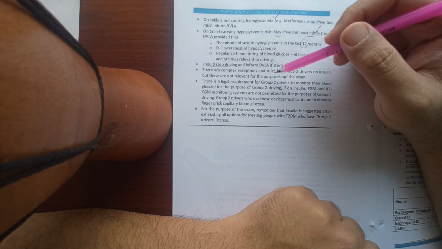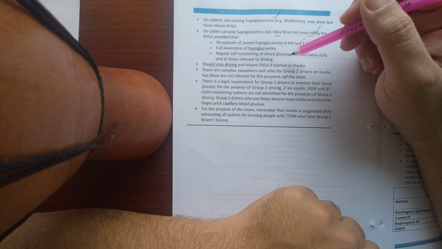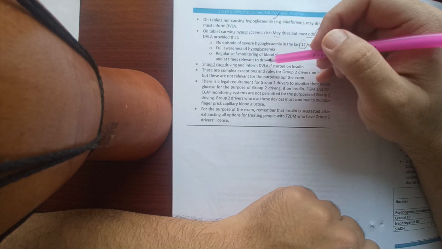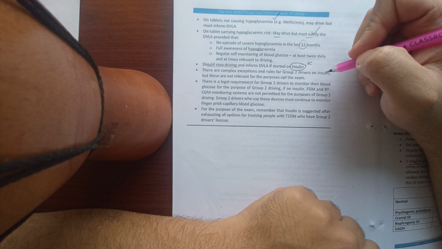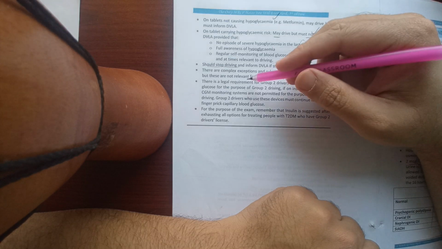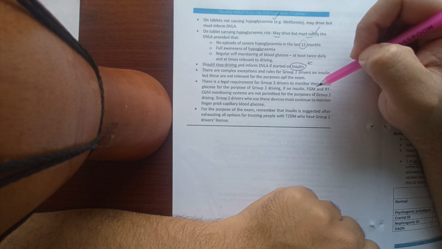There is a legal requirement for group 2 drivers to monitor their blood glucose. Should stop driving and inform DVLA if started on insulin. So when you start insulin, stop driving. For the big heavy vehicles, there's a legal requirement for group 2 drivers to monitor their blood glucose for the purpose of group 2 driving if on insulin.